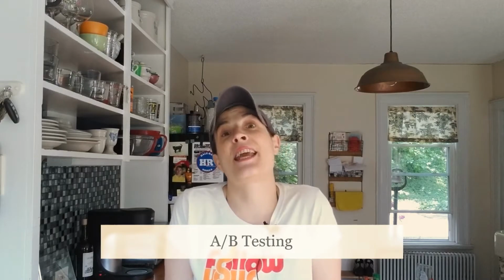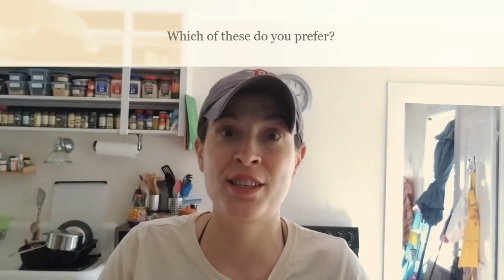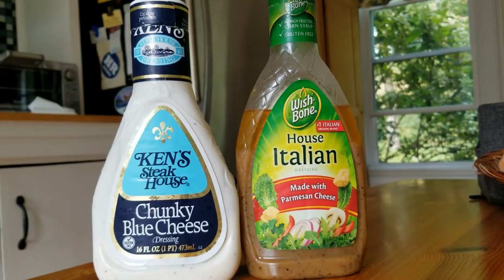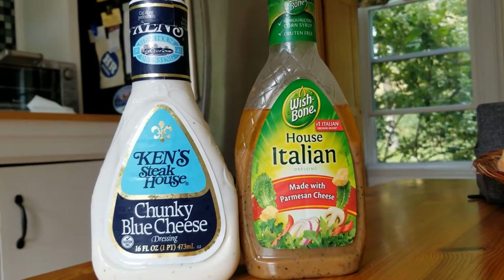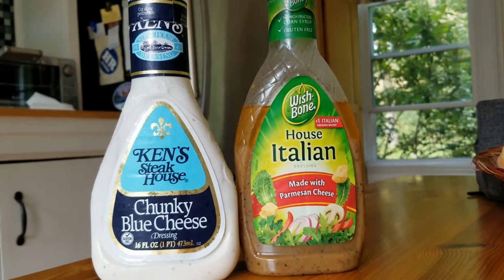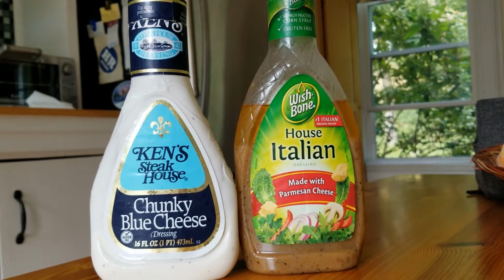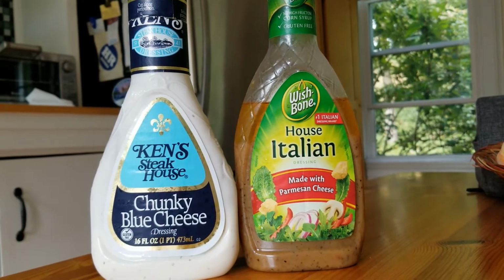So today I want to talk to you a little about the difference between preference testing and A/B testing. In a preference test, you ask the user, which of these do you prefer? I would ask someone, a potential user, which of these dressings do you prefer? And they would tell me that they either prefer the house Italian or they prefer the blue cheese.